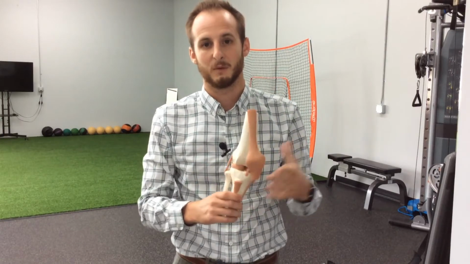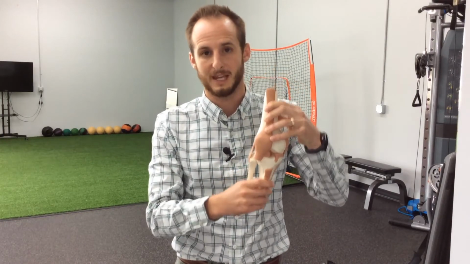There are systematic reviews which take huge amounts of research and condense down all of the results to see what's consistent. And what's been found is that internal rotation of the hip is consistent among all the studies as being a potential predisposing factor for patellofemoral pain.